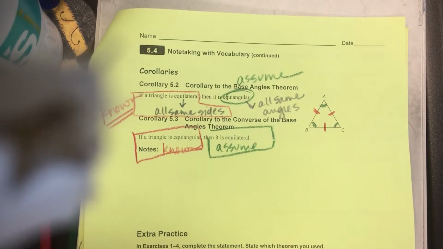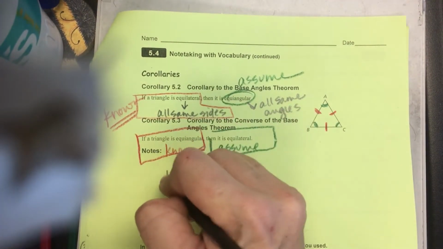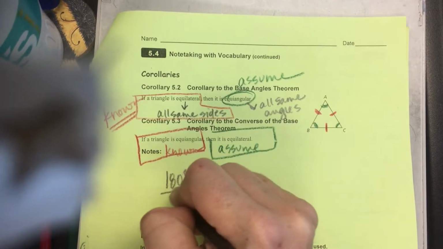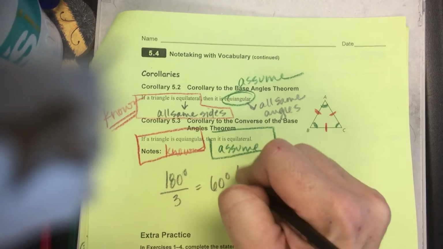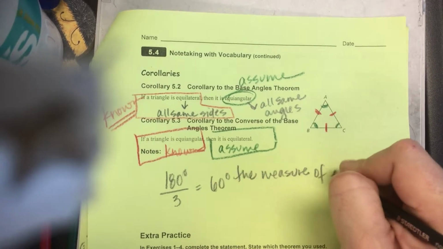What are the angles of an equilateral triangle? 60, yeah. If all triangles have 180 and these angles are all the same, the measure of each angle in an equilateral triangle is going to be 60.